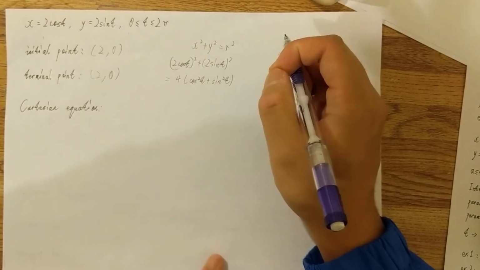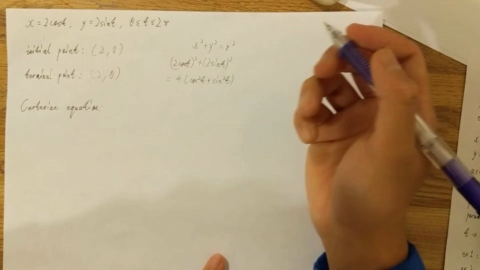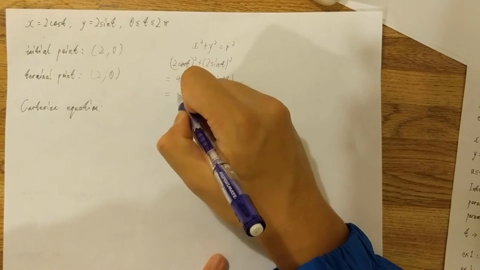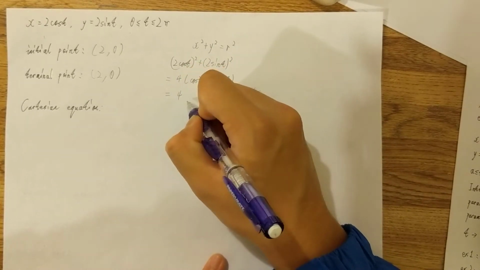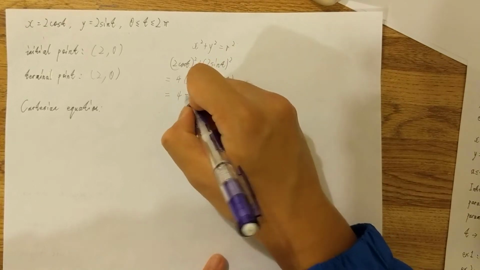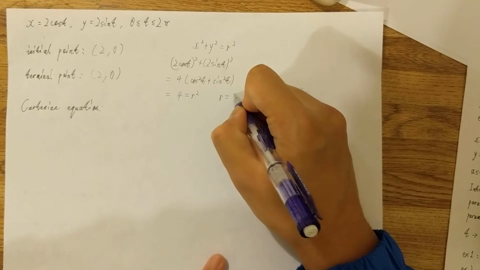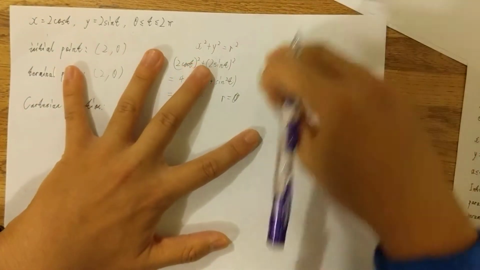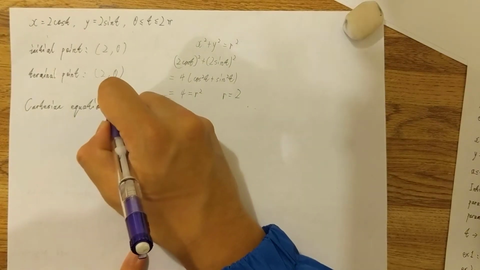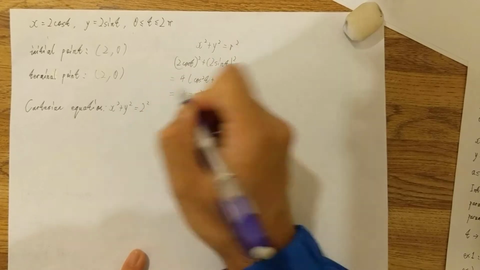Recall from the trigonometry, we know that cosine squared t plus sine squared t would just equal 1. So in this case, we'll have 4. So 4 is also equal to r squared. So r will be equal to 2. So we have the Cartesian equation x squared plus y squared equals 2 squared.